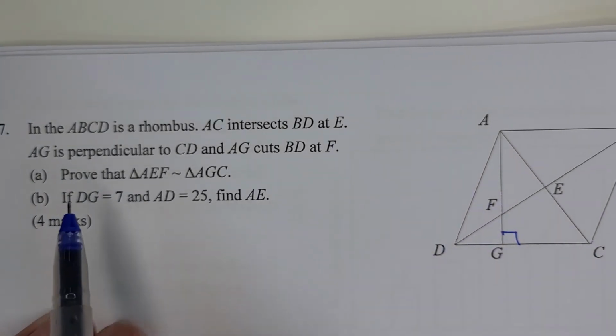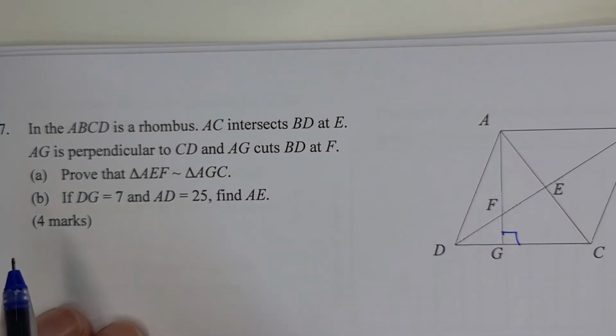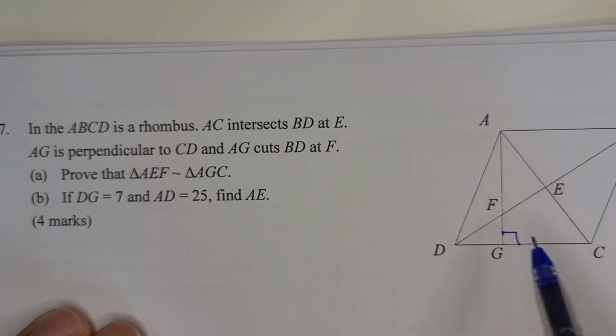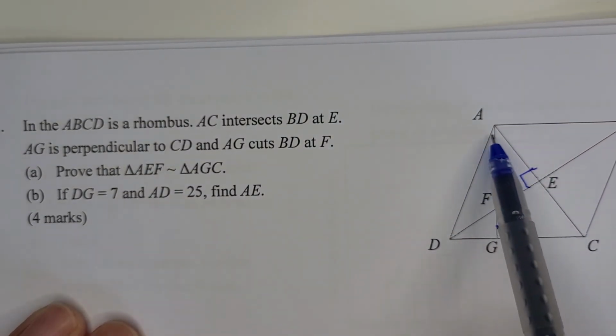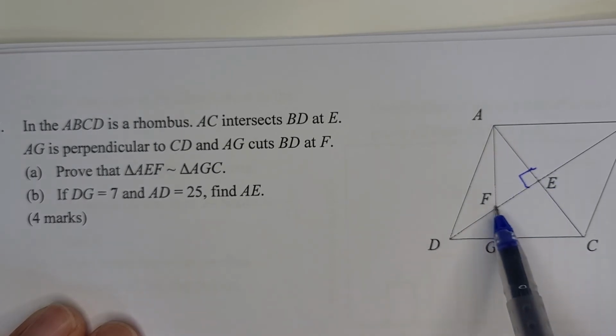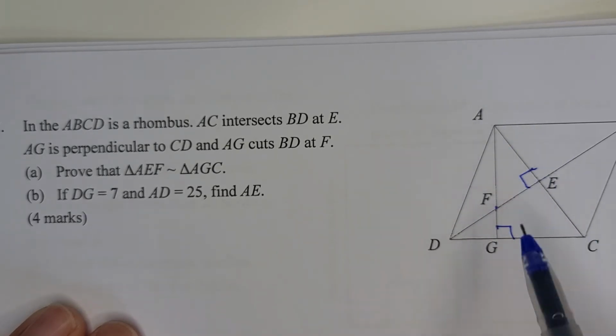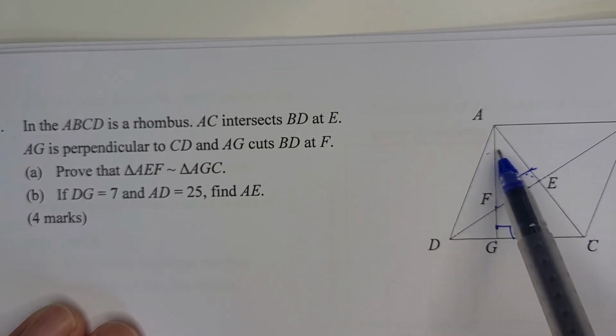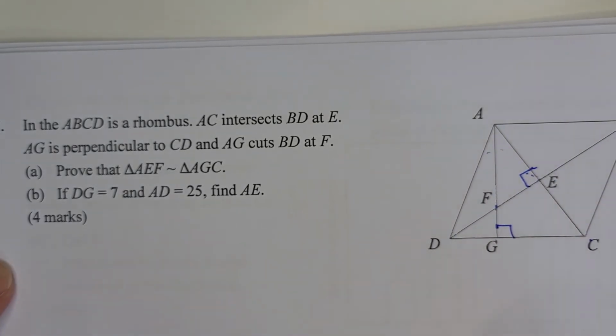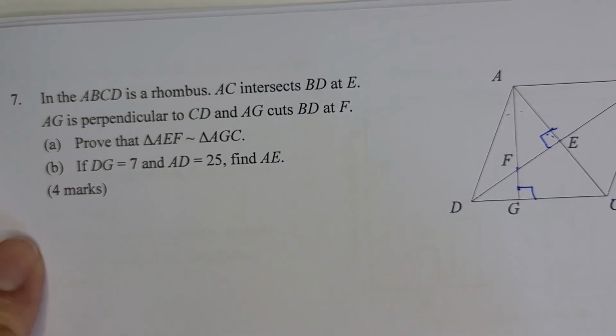Okay, one of the very important concepts of the rhombus is the diagonals are perpendicular to each other. So, when you look at the small triangle AEF and big triangle AGC, two right angle here, the common angle here, done. Two pair of angles are equal.